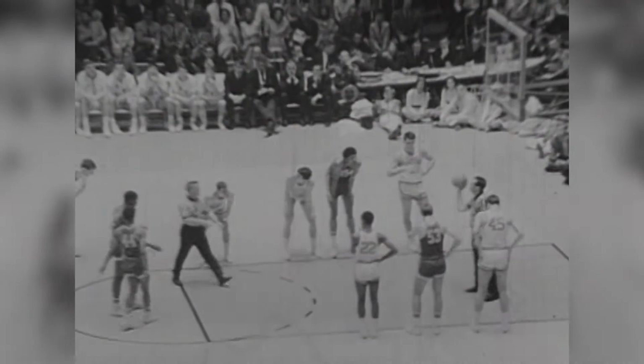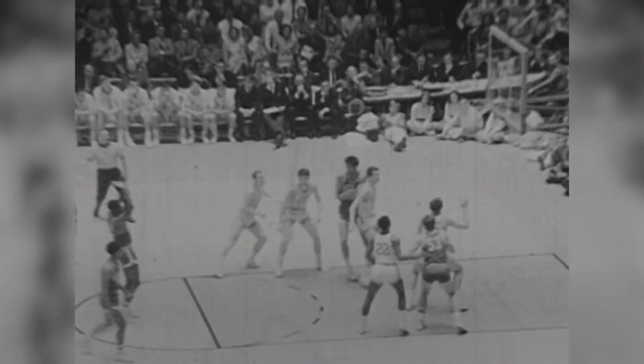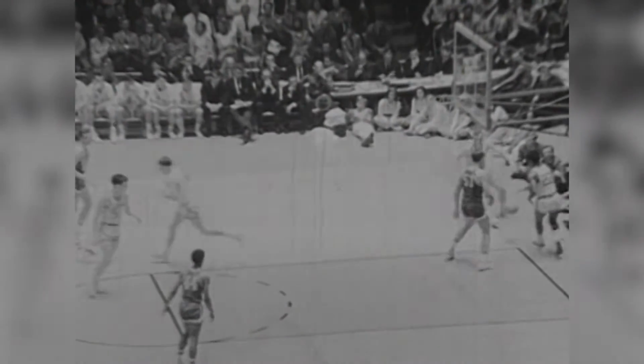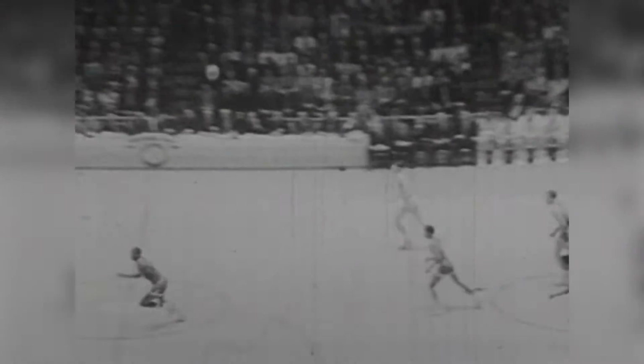The shot, good. Drops in the first of two. Makes it two in a row, and it's 34-16, UCLA leading. Dayton working against the press.